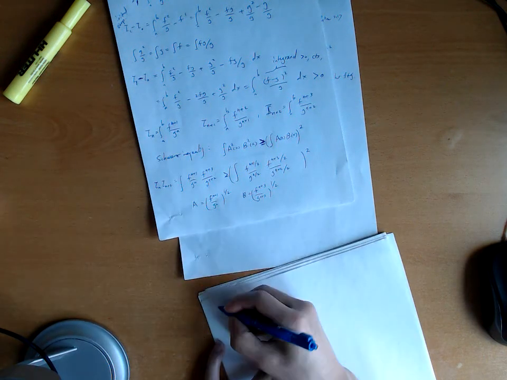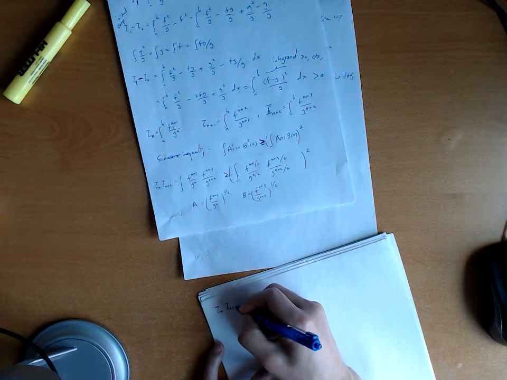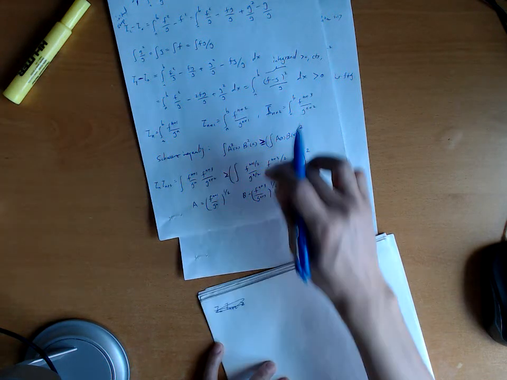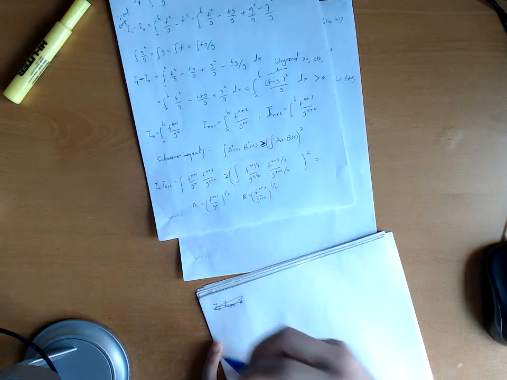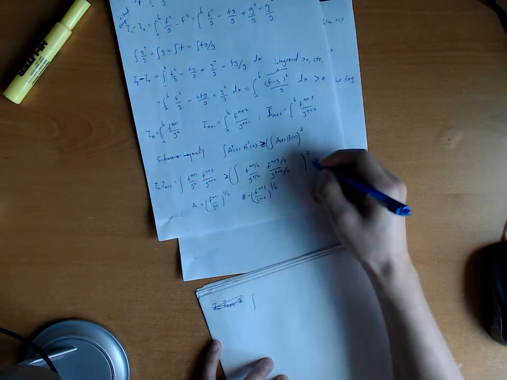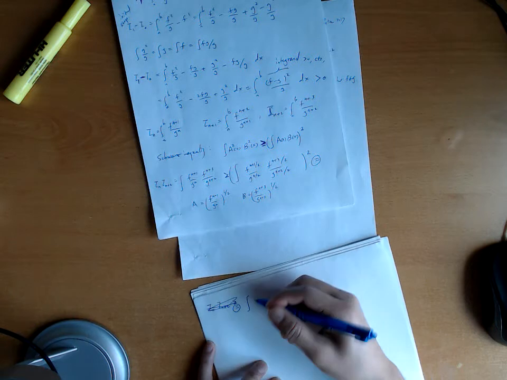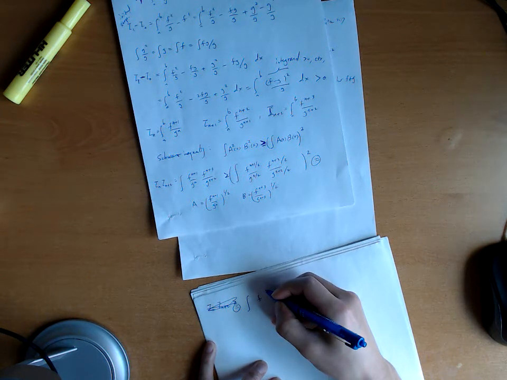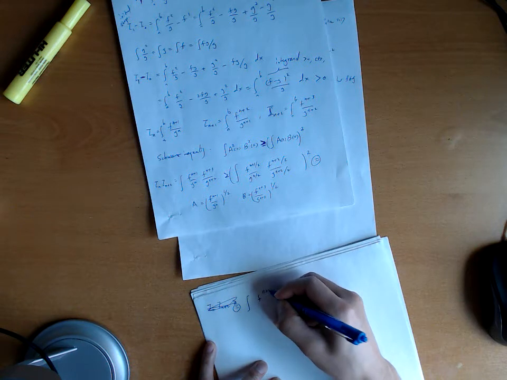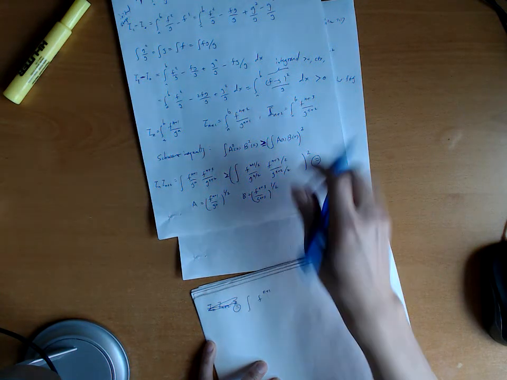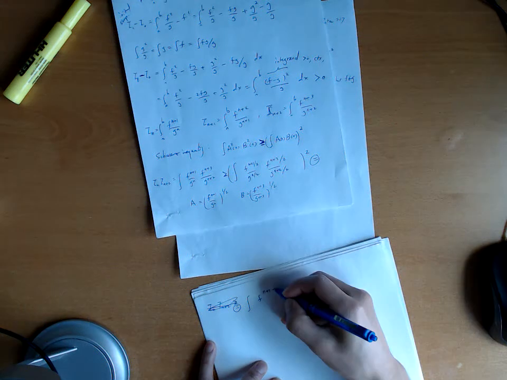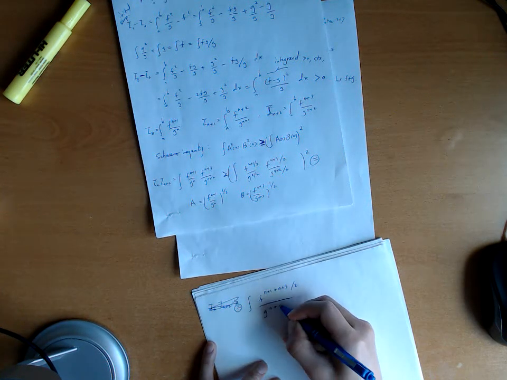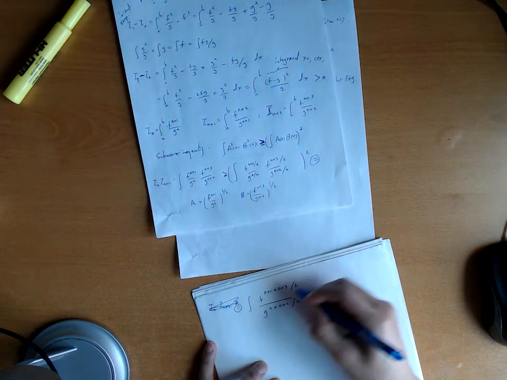Okay, so that means, well, so that means this equals to what? How do I do that? n plus 1 plus n plus 3 divided by 2, n plus 2 divided by 2 squared.